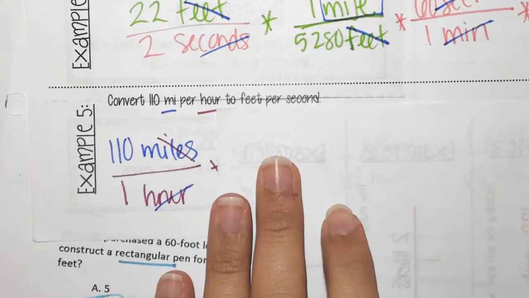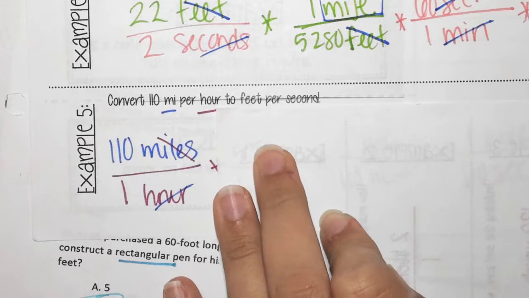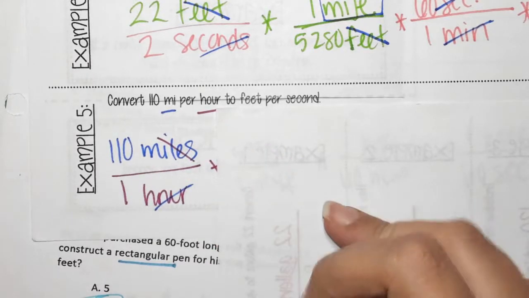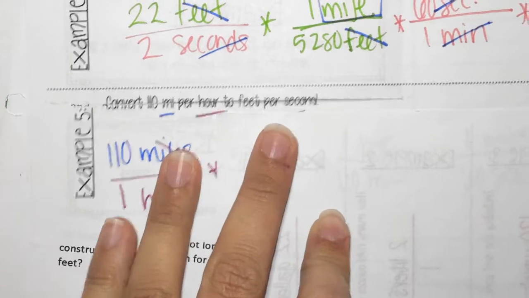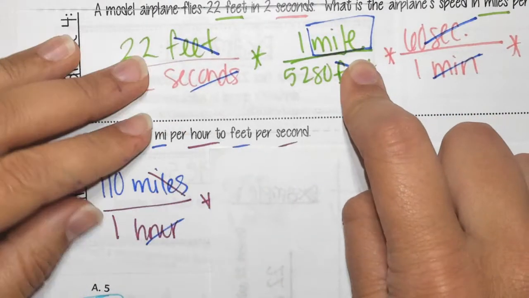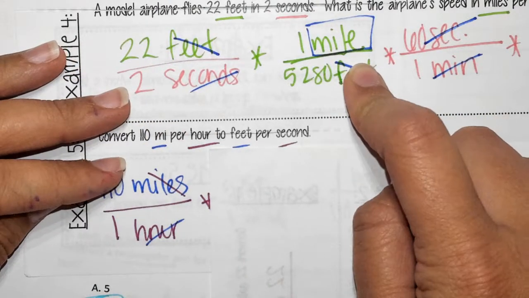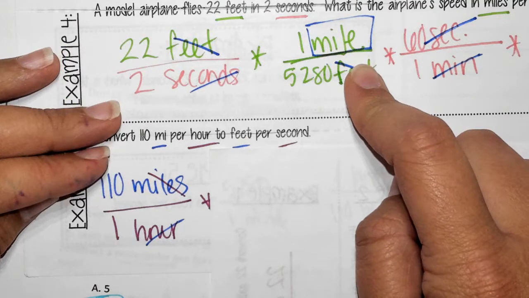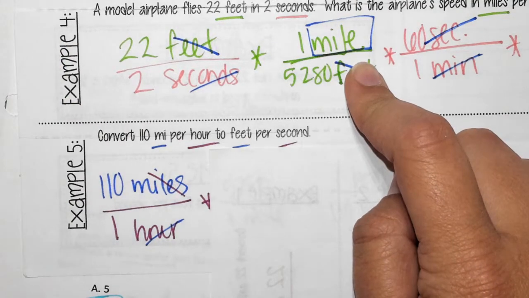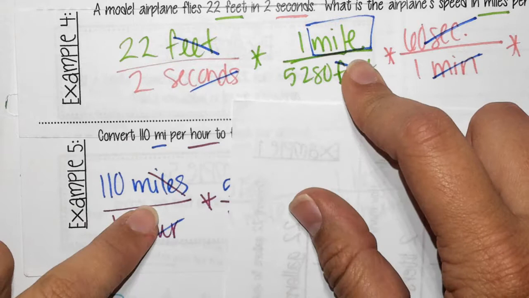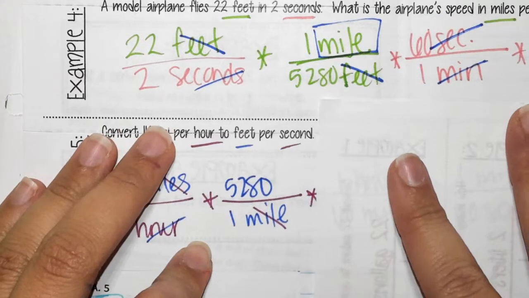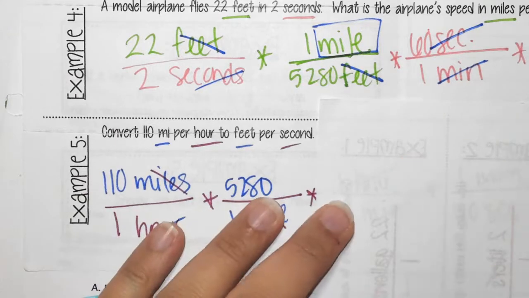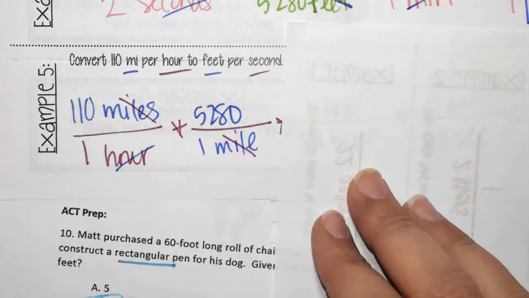And we're converting miles to feet. We know how many feet are in a mile because we just did that. And I told you that it's the reverse of what we just did. So if miles is on top, that means it's going to be on bottom over here. So you would flip this. Because it's the reverse of what we just did.